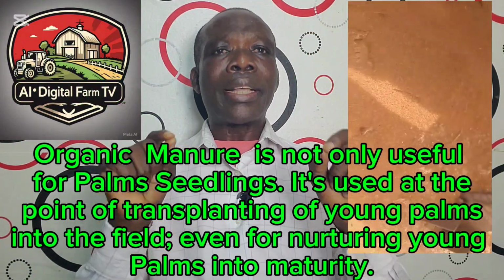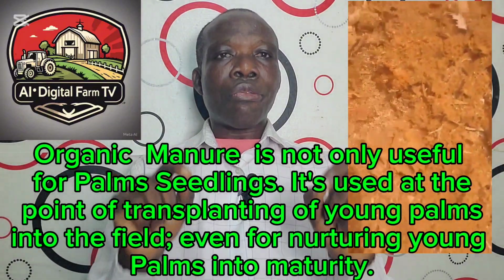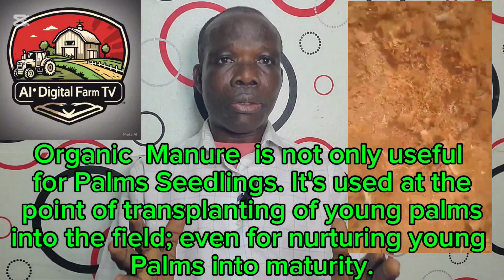You may have to add water. You monitor the water level. Like I have told you, to compost, you have to bring a particular big container, depending on the amount of seedlings you want to apply the manure on, or the amount of palm trees you want to use the manure for. Organic manure is not only used for just palm seedlings.